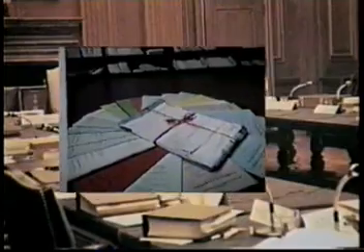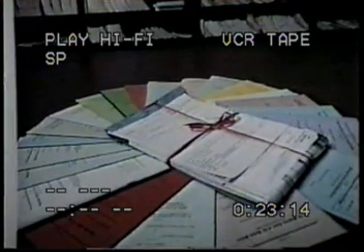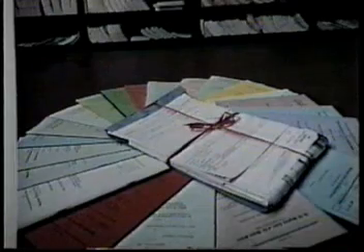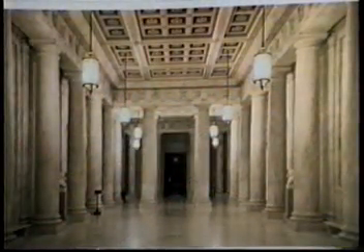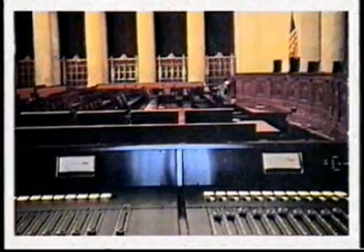Of about 2,000 to 3,000 cases the court is asked to review each year, only about 160 to 200 are granted. When a case reaches the Supreme Court, lawyers for both sides are each allowed only 30 minutes to present their argument. The court schedules 4 arguments a day. The Supreme Court tape records and transcribes every oral argument it hears.